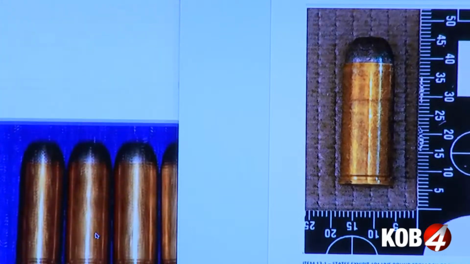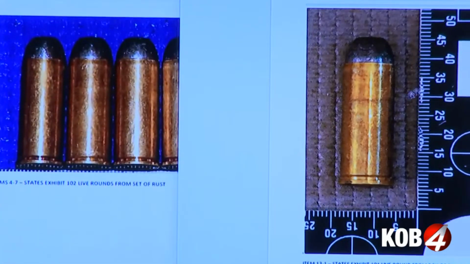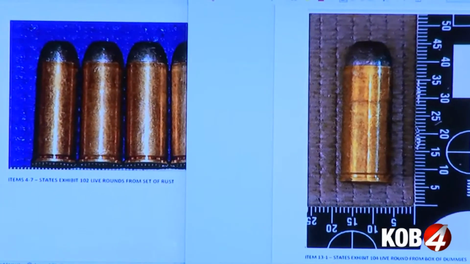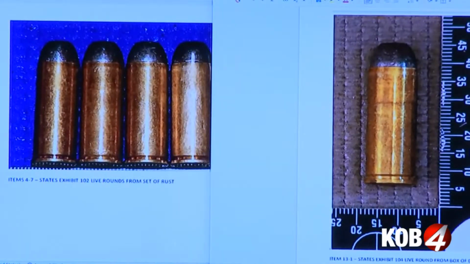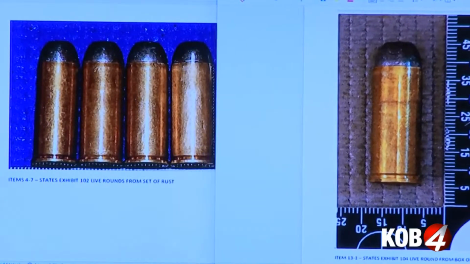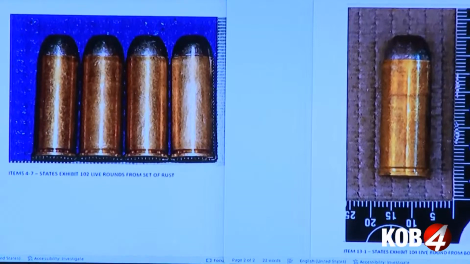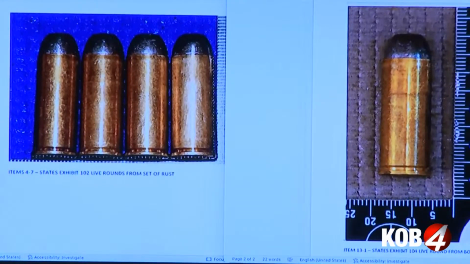And I'm going to show you State's Exhibit 102 on the left, and those are items 4 through 7. Where did items 4 through 7 come from in terms of the description you received?